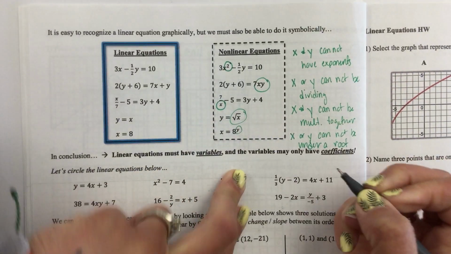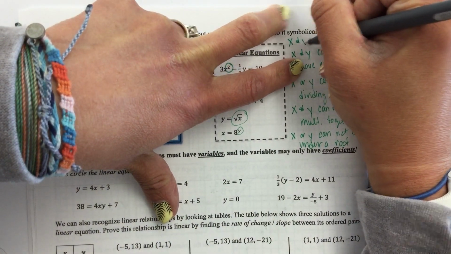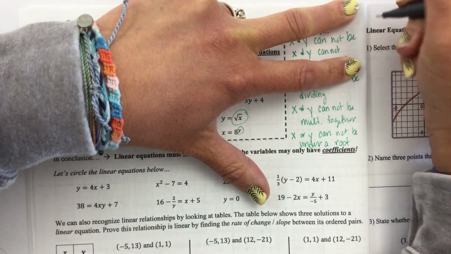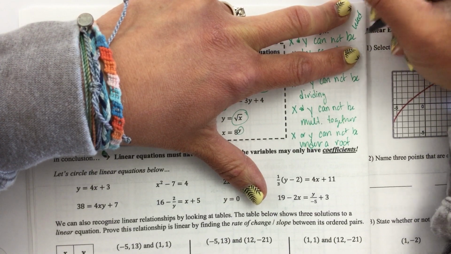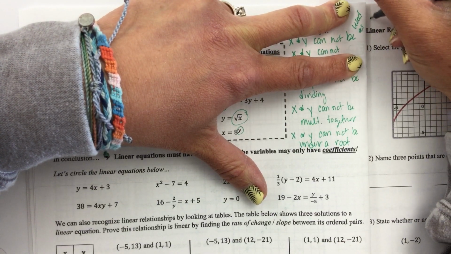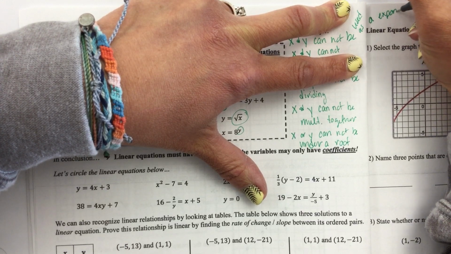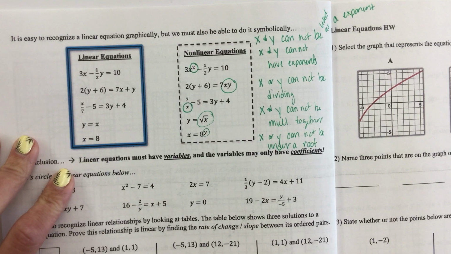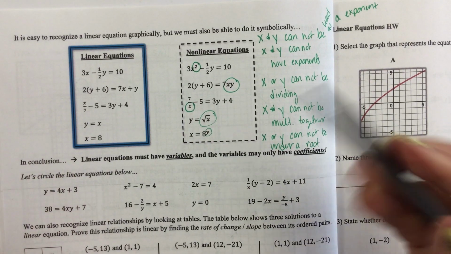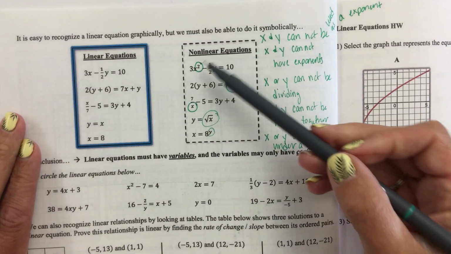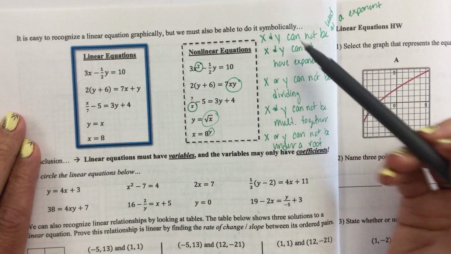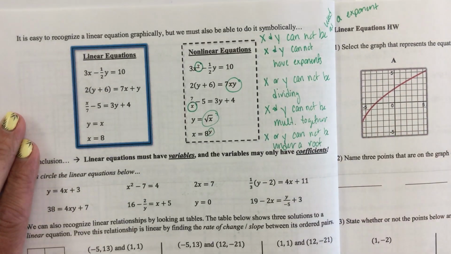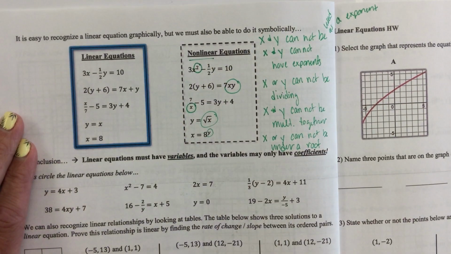And it cannot be used in an exponent. Okay, so those are the main things. I kind of circled them in each problem, and it might just be one variable, but it doesn't matter. X or y cannot be used as an exponent. It might produce a function, but it's not going to be linear, so those are nonlinear equations.